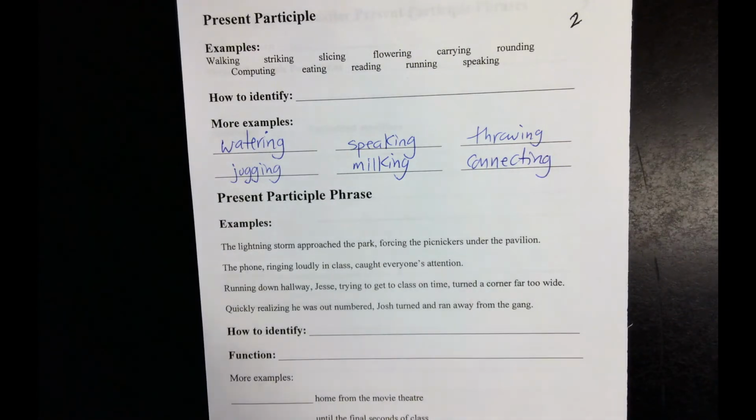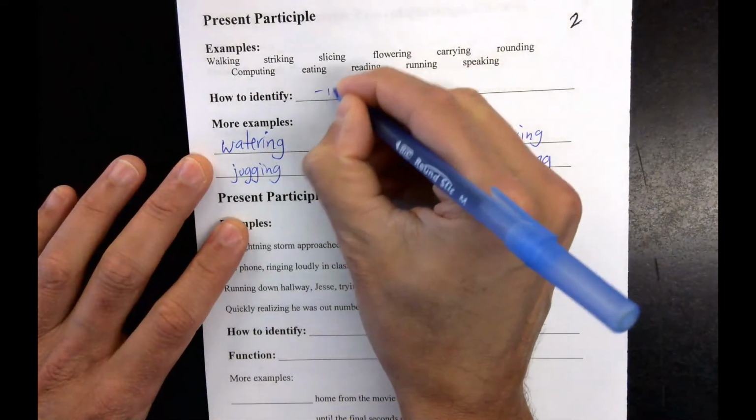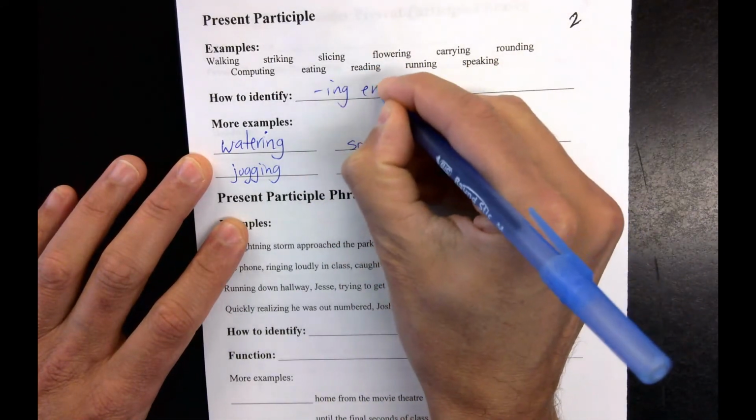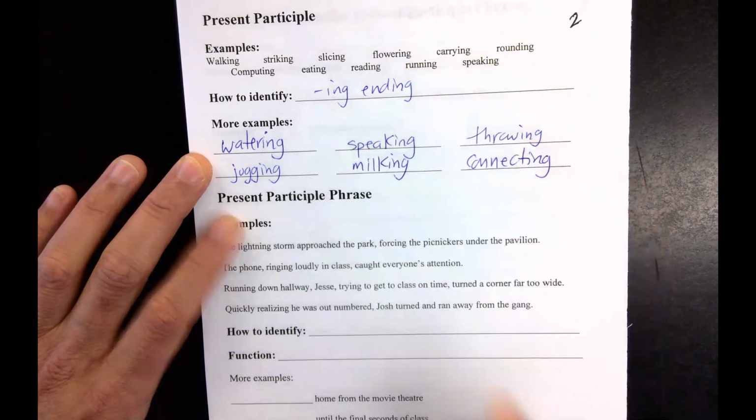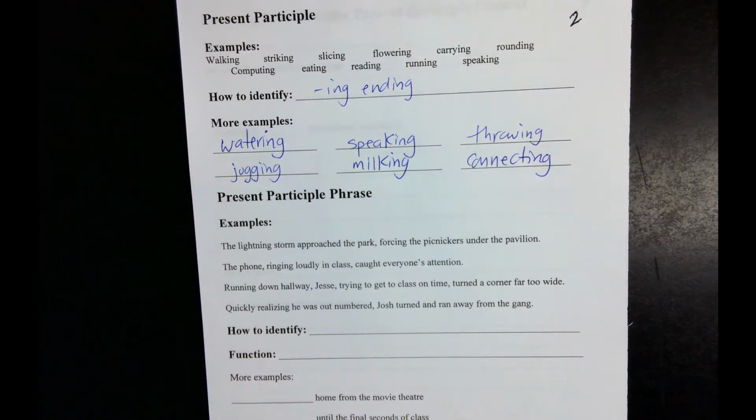Going back to, how do you identify them? You identify them with the ing ending. I think we've been over that. Sprinting. There are so many choices up here.